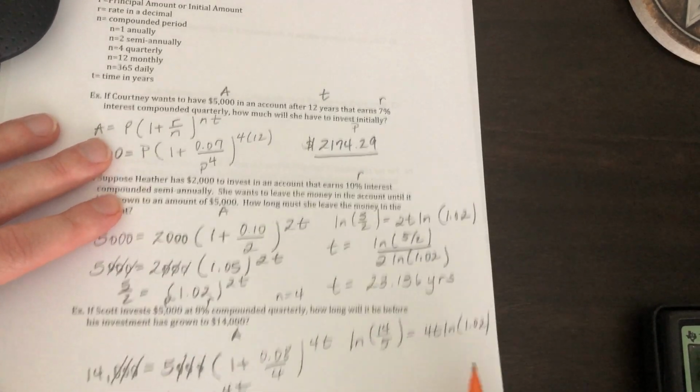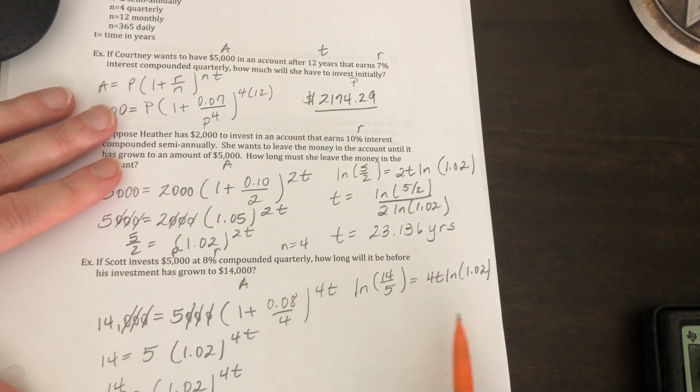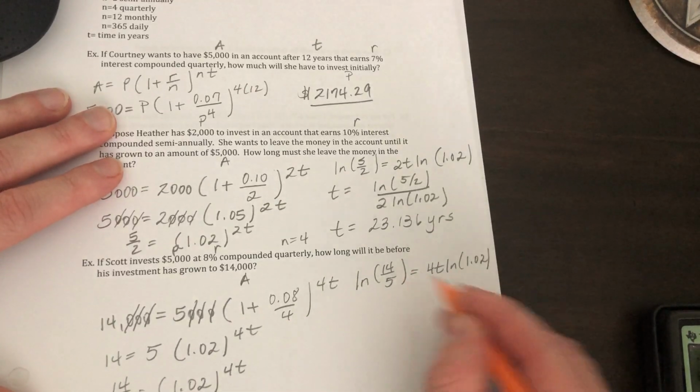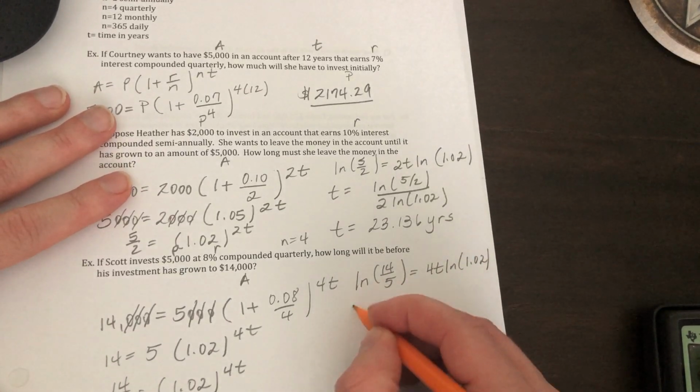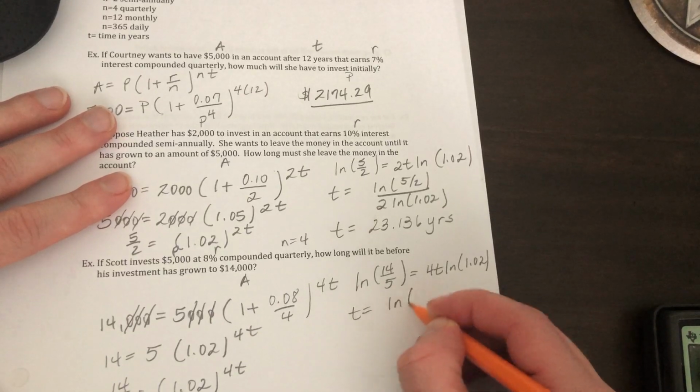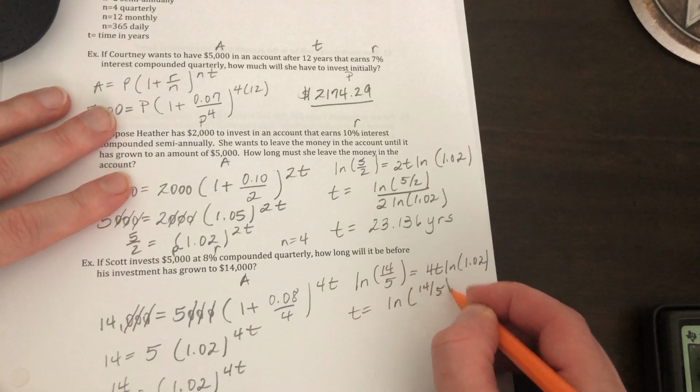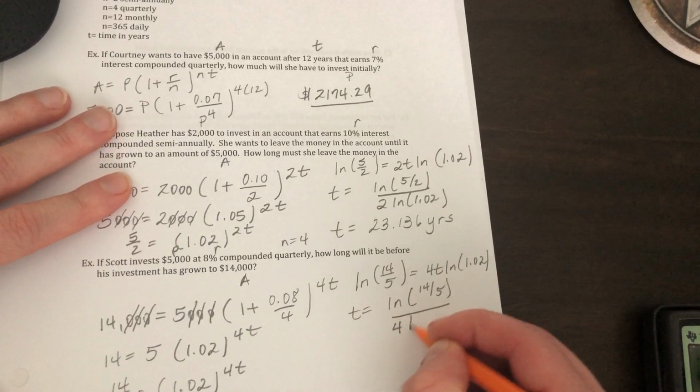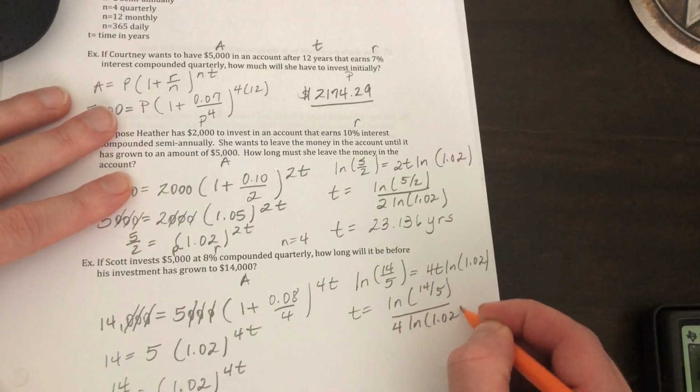Okay, and then we're going to divide the 4 natural log of 1.02 to the other side. So we get natural log of 14 over 5 over 4 natural log of 1.02.